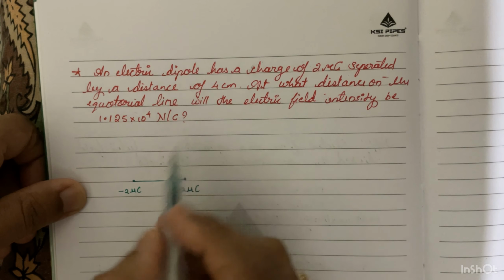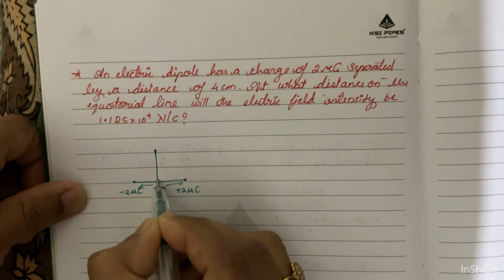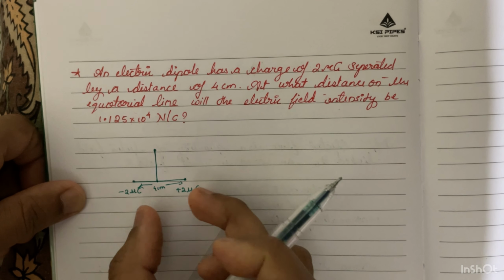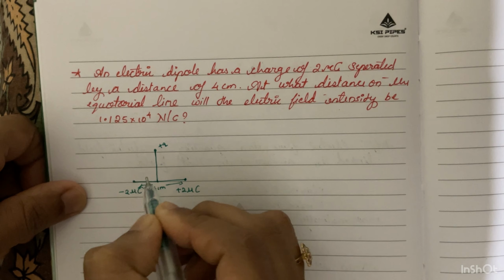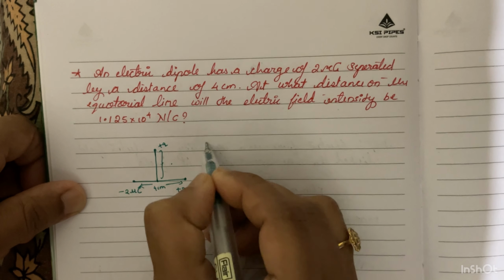At what distance on the equatorial line? So we are talking about the equatorial line here, so I need to draw a normal. This is the center. The electric field intensity which is applied here is on the test charge. And the distance they are asking us to calculate, at what distance, that is r, which is equal to what?